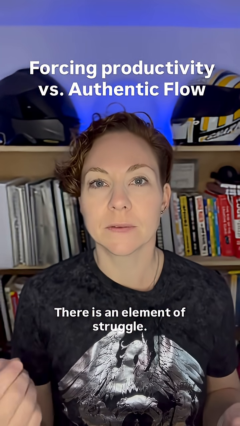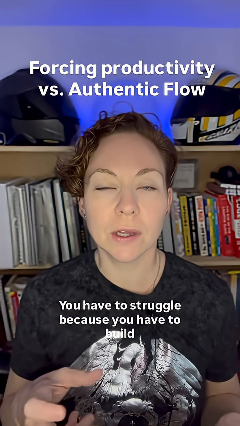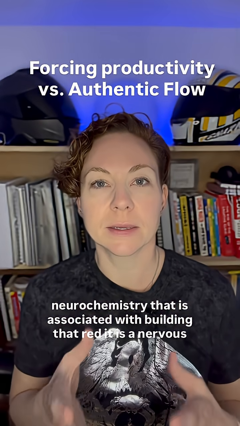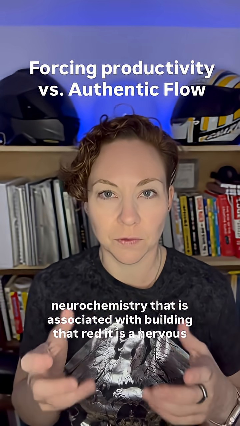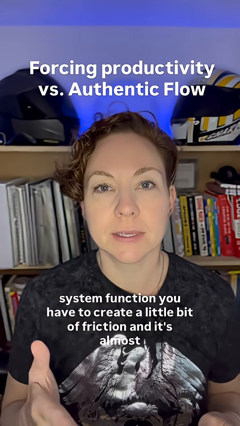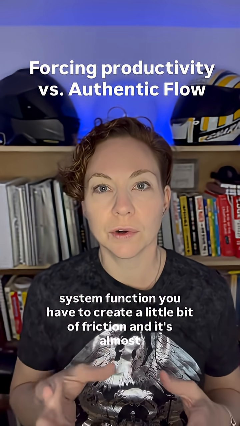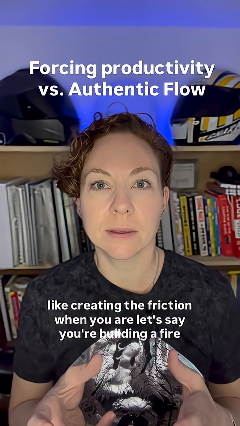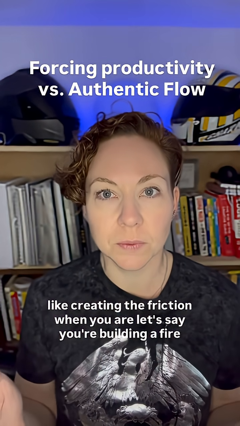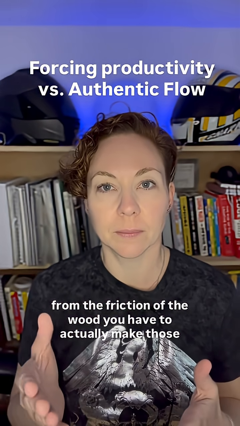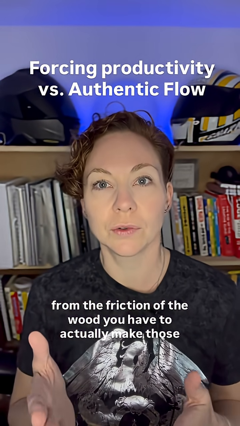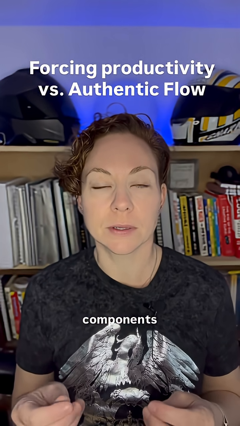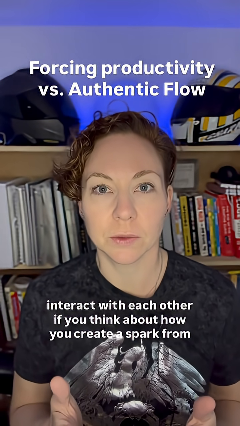There is an element of struggle. You have to struggle because you have to build neurochemistry that is associated with building that readiness. It is a nervous system function. You have to create a little bit of friction, and it's almost like creating the friction when you are, let's say, building a fire from the friction of the wood. You have to actually make those components interact with each other.